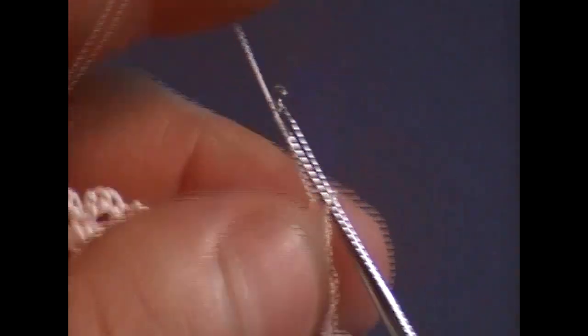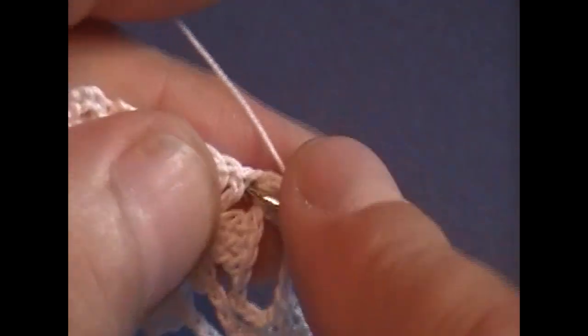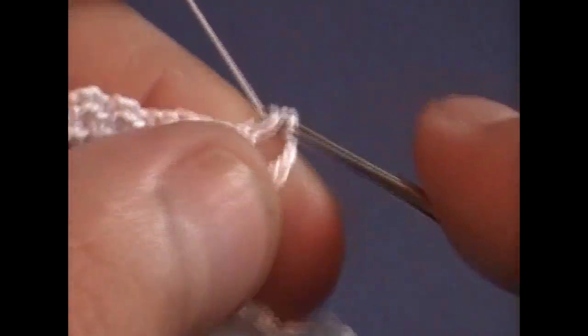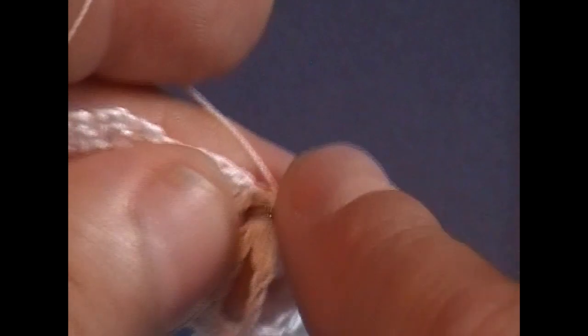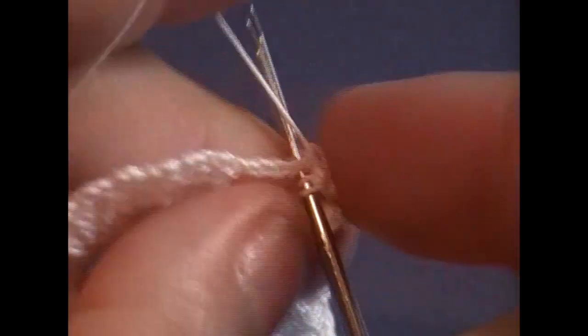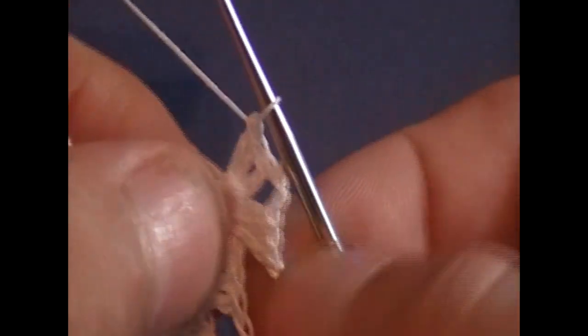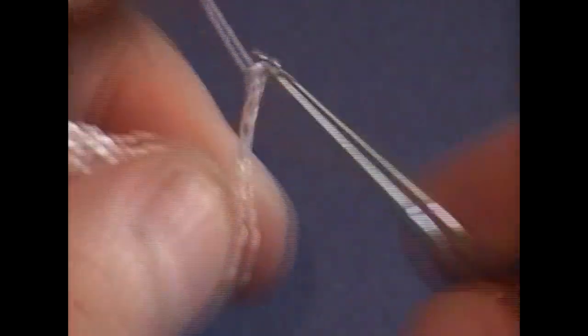So here is 3 double crochets, chain 3 and 3 double crochets, chain 3 again, and 3 more double crochets into the same chain 3 space.